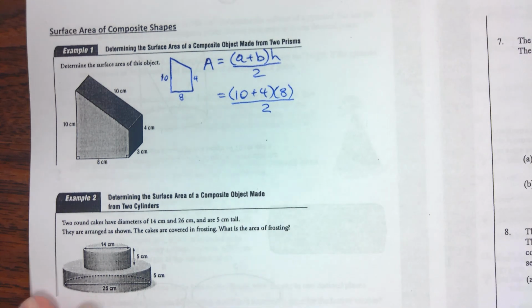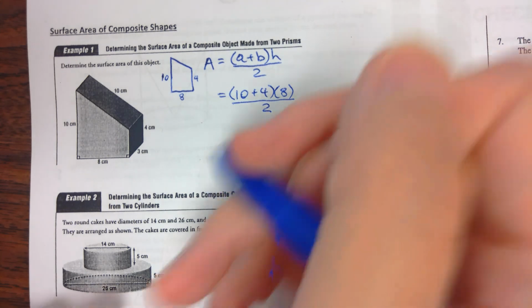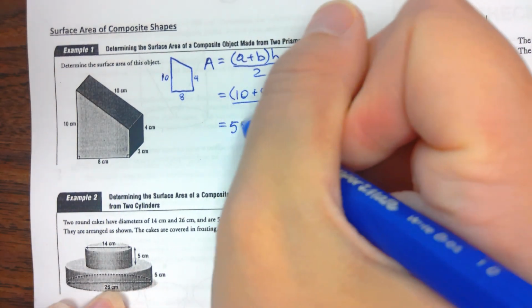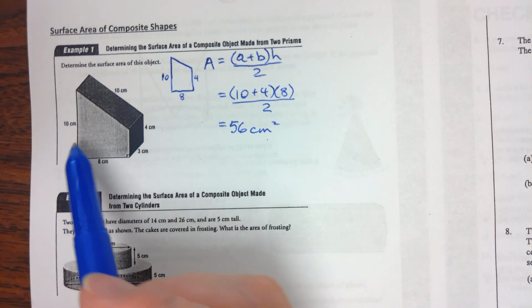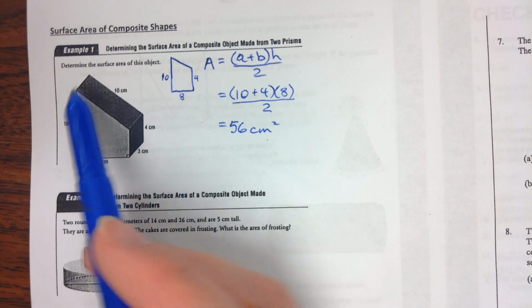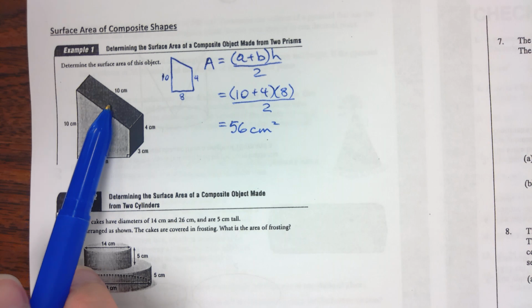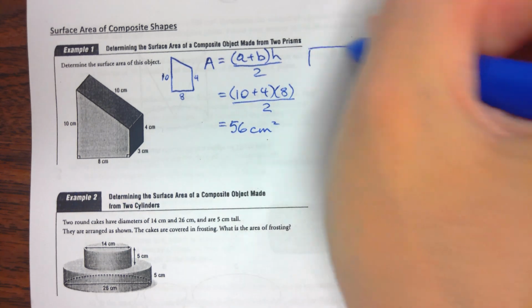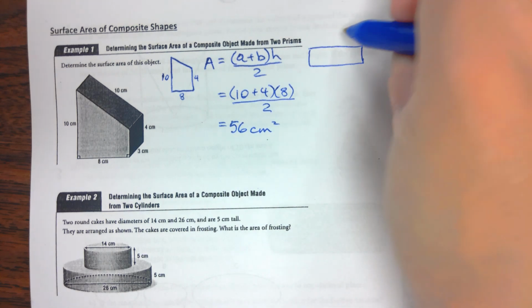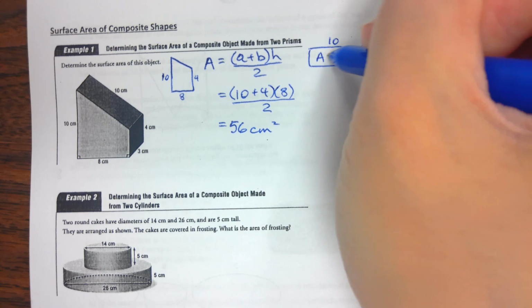So 10 plus 4, 14, times 8 divided by 2, you get 56 centimeters squared. Okay. So we took care of the front face. Okay. Now the top part. What shape is this top? Just the top. Yep. Rectangle. That's it. So I have the 10 by 4 rectangle. Okay. Area of that is just 40.